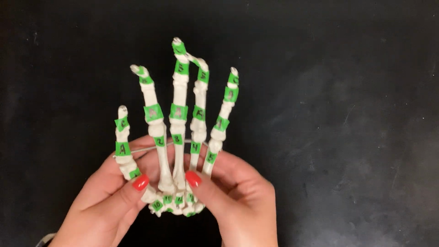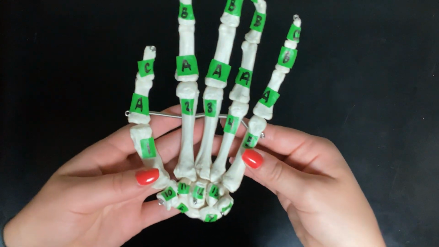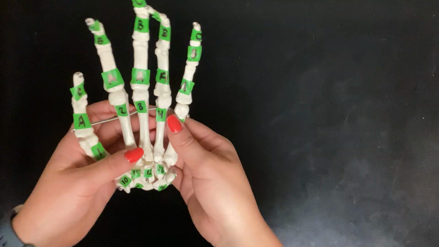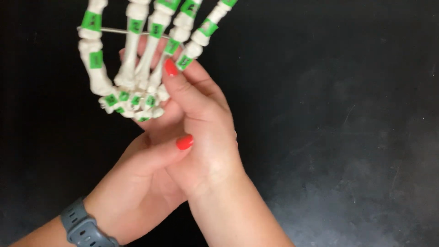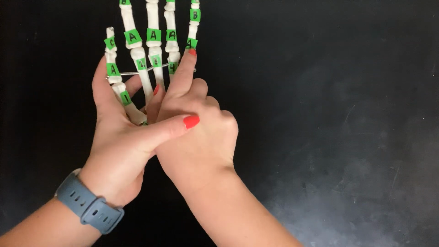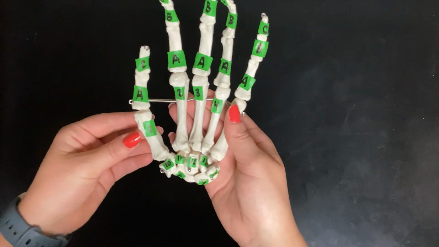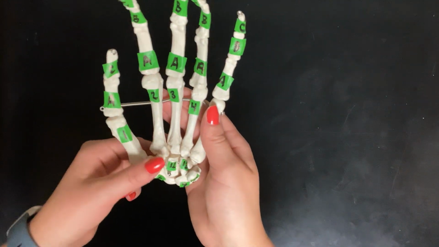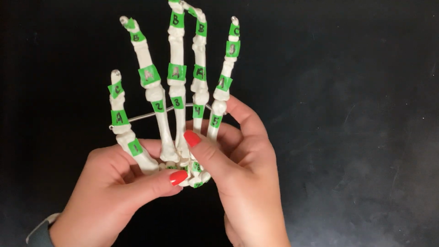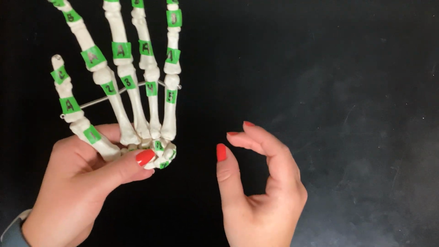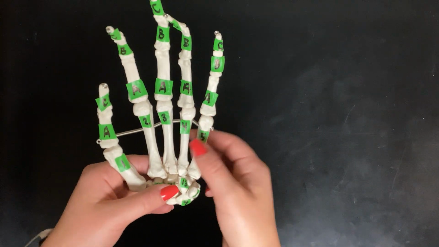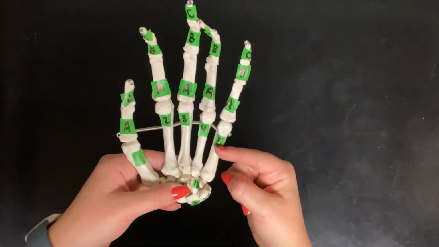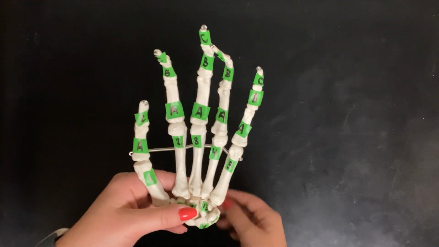Taking a look at these long bones that make up our palm. Okay, so these are the bones that sit right in here where my thumb pointed. Number 1, this is our first metacarpal. Number 2, this is our second metacarpal. Number 3, our third metacarpal. Number 4, our fourth metacarpal. And number 5, our fifth metacarpal.